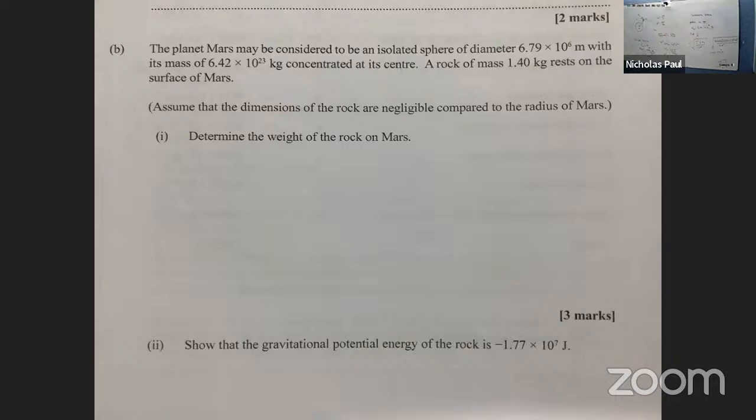6.42 by 10 to the 23. Yeah. 6.79 by 10 to the 6, 6.42 by 10 to the 20.